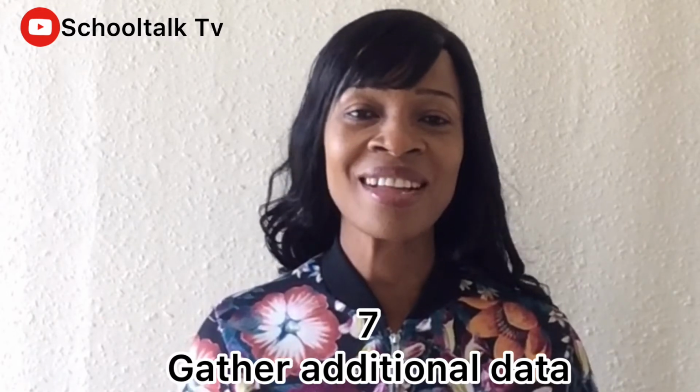Seventh step is to gather additional data. Information is your greatest ally when it comes to conducting a market research. The more information you gather and have, the better off your school will be. The data you have should be relevant and factual. Make your decisions based on accurate information.